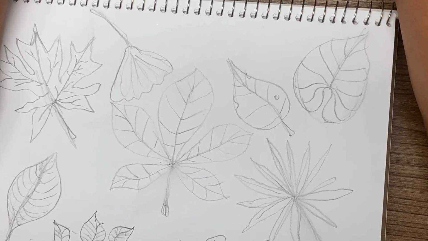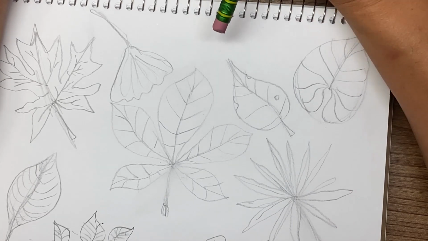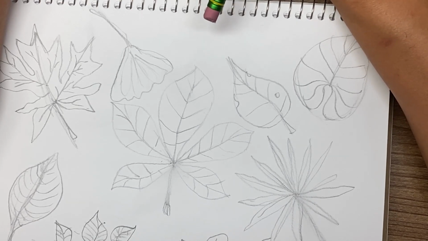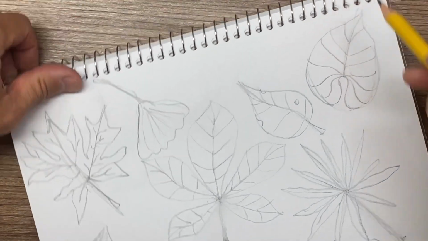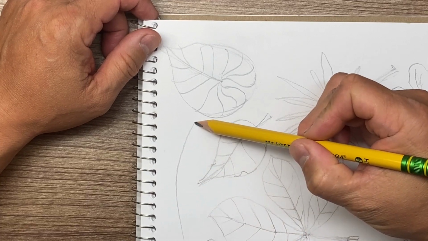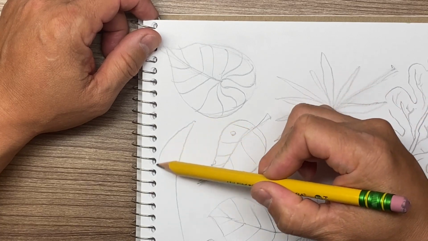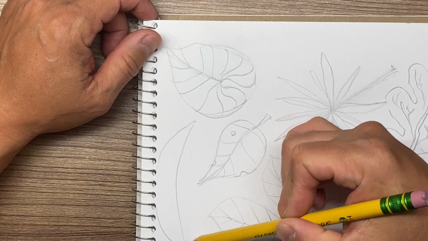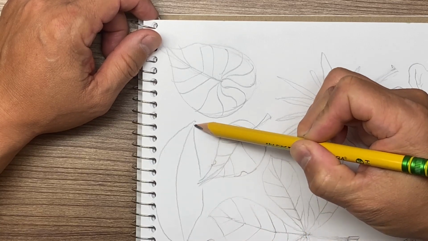See if we get some interesting ones. All right, nice. Here's some interesting tropical leaves. Here we go. Let's try drawing this here. I think I have some space right over here. Almost like a feather-like shape.